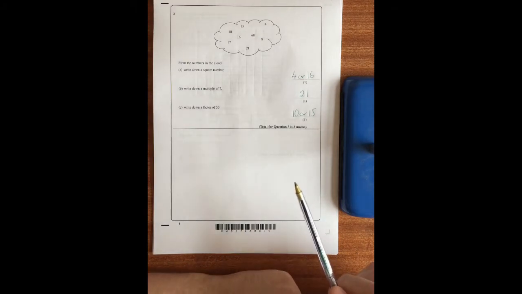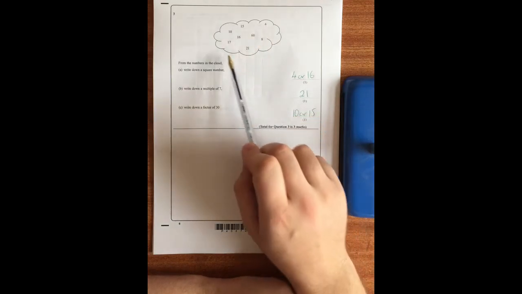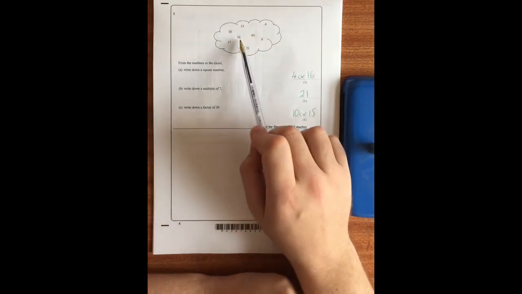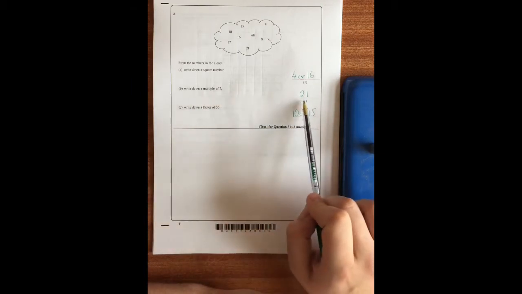Question 3. From the numbers in the cloud, write down a square number. You have 2 choices here. You can either have 4 or you can have 16. 4 is 2 squared and 16 is 4 squared. Write down a multiple of 7. In this case, you've only got one option, which is 21.